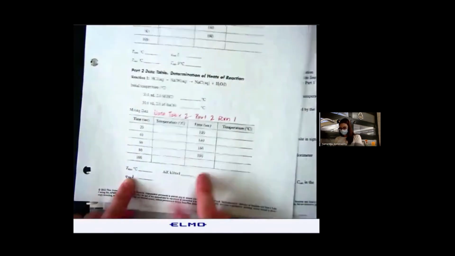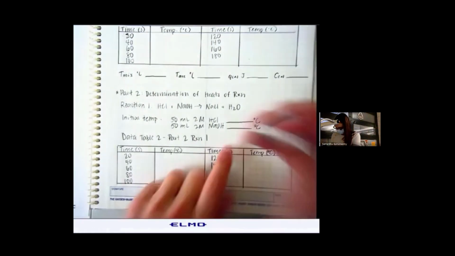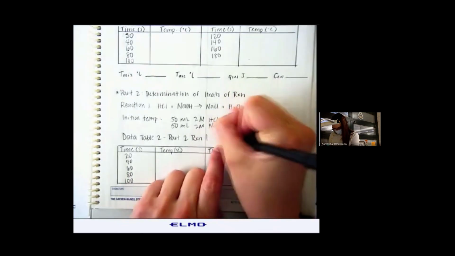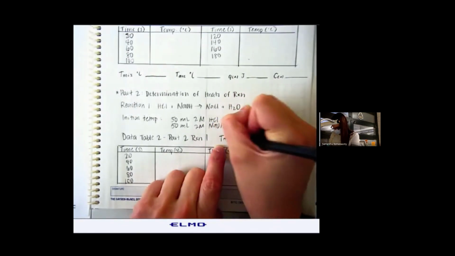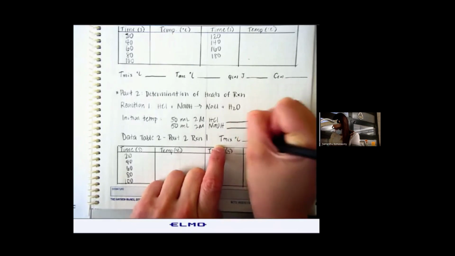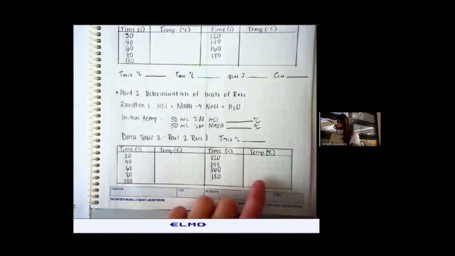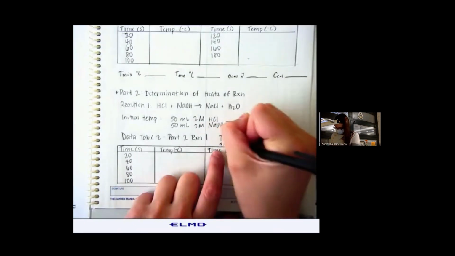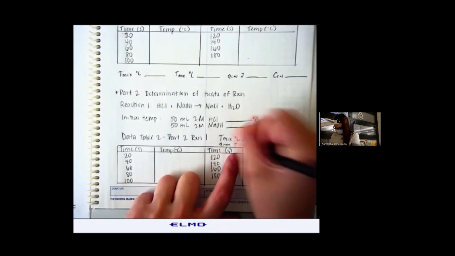All right, we have these 3 values down here. Oh, nuts, I'm out of space. I'll just do it over here. So we'll have T mix in degrees Celsius, T reaction in joules.